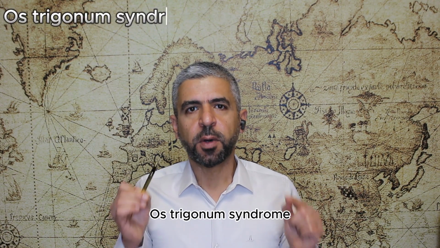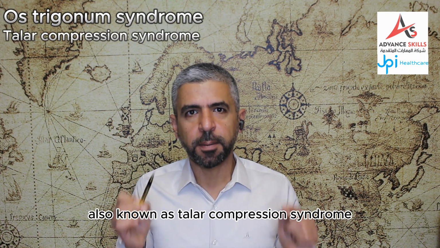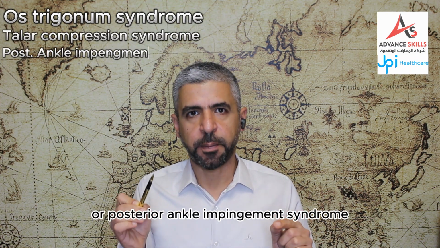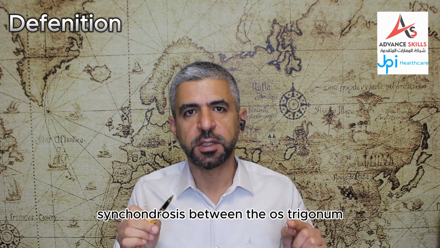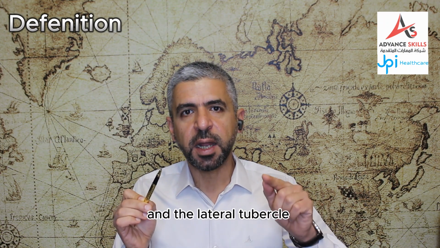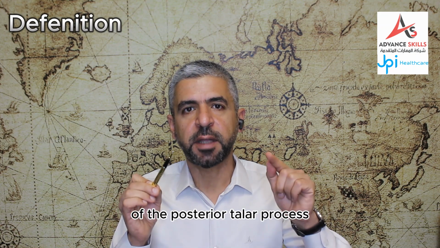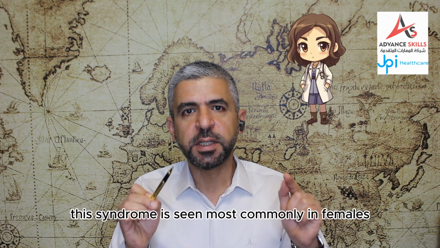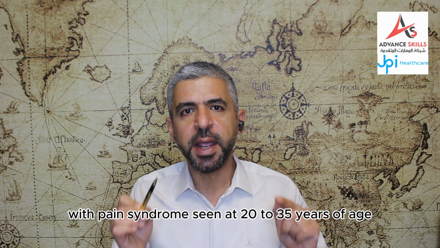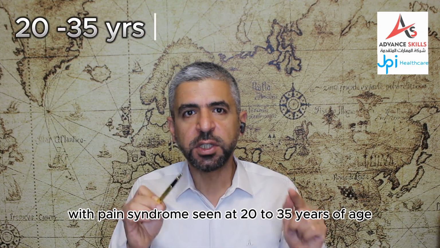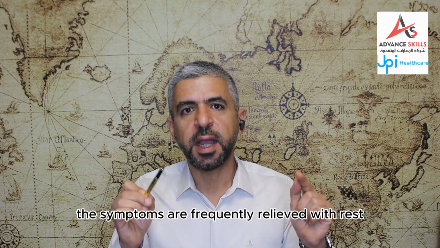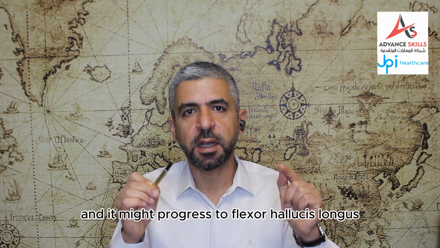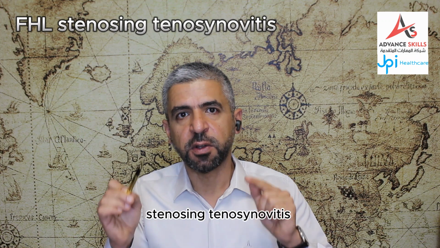Os trigonum syndrome, also known as talar compression syndrome or posterior ankle impingement syndrome, is defined as pain with disruption of the cartilaginous synchondrosis between the os trigonum and the lateral tubercle of the posterior talar process. This syndrome is seen most commonly in females with pain syndrome seen at 20 to 35 years of age. The symptoms are frequently relieved with rest, and it might progress to flexor hallucis longus tenosynovitis.